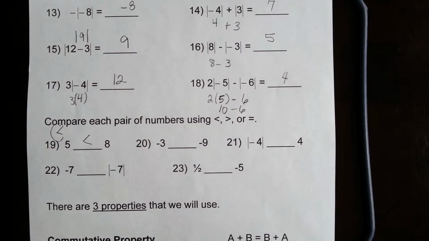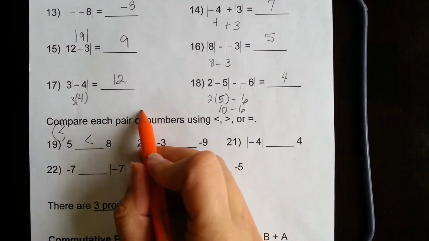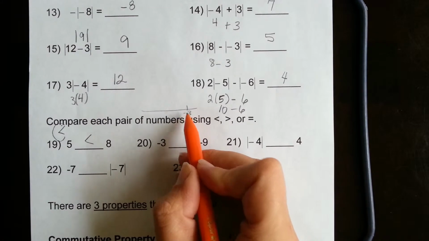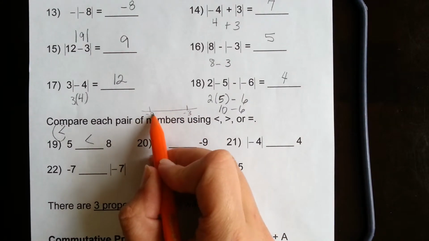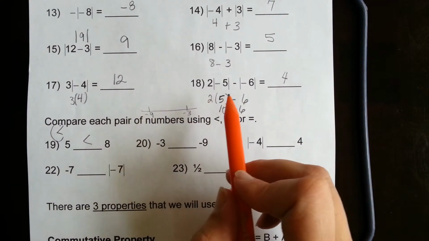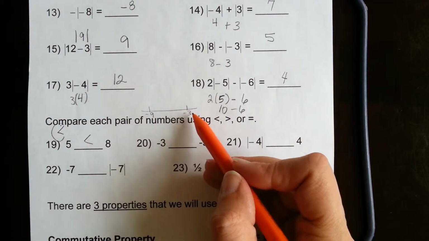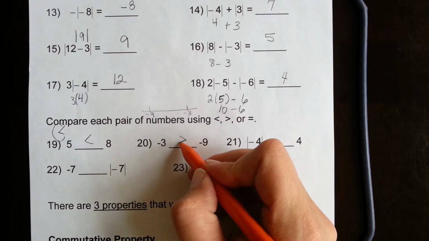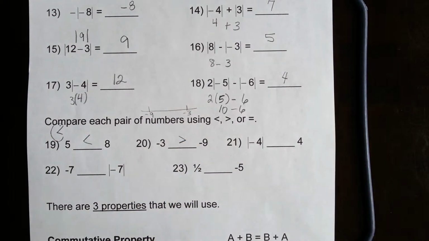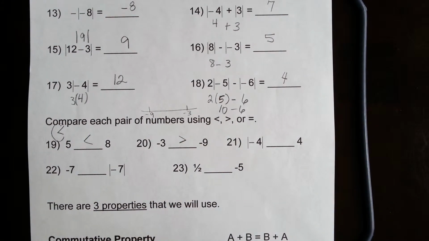Number 20. We need to know whether -3 or -9 is larger. If I was to put them on a number line, this would be -3. -9 would be off over here. So the ones that are furthest to the right are larger, the ones that are to the left are smaller. So -3 is the larger one. It's the smaller negative, which means it's actually larger.